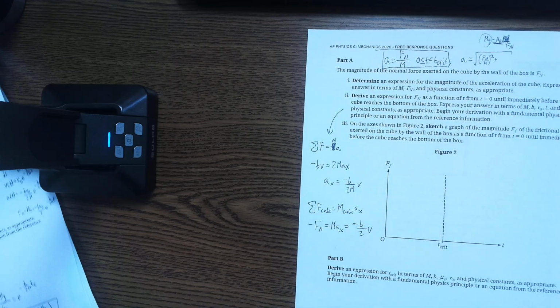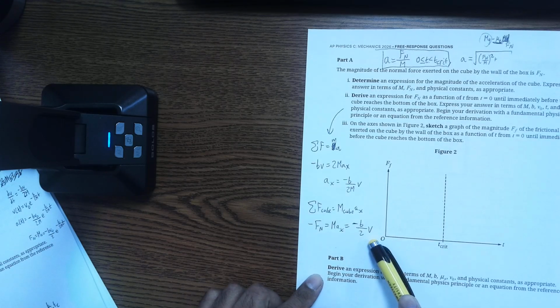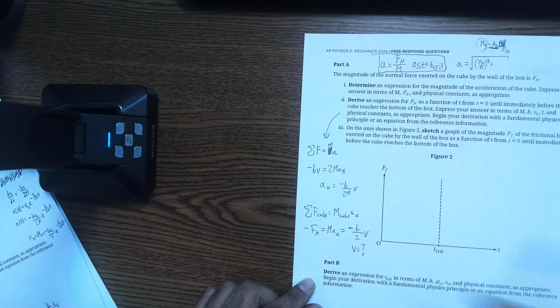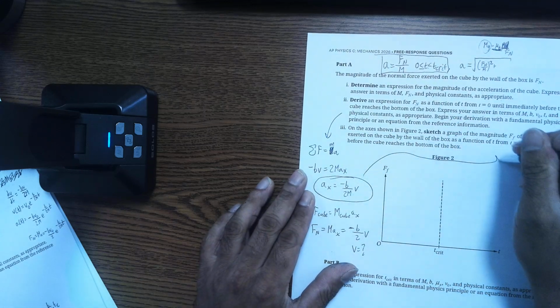So that's kind of nice. In terms of that, though, we cannot have just v in our final expression. We actually do have to find v as a function of time. So if we go back up here, we can actually do that because this is a differential equation.